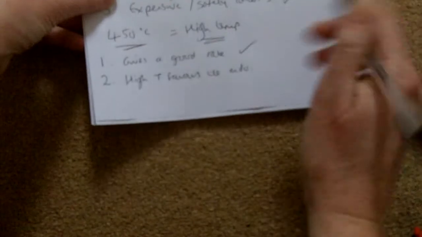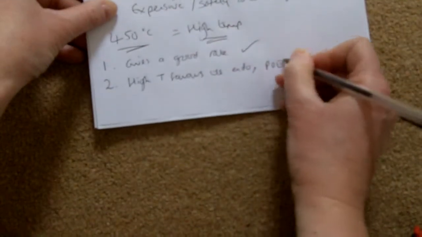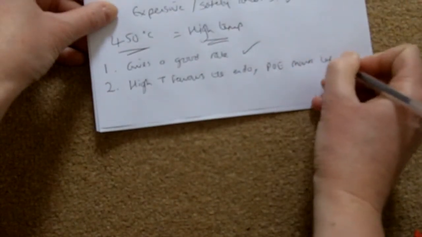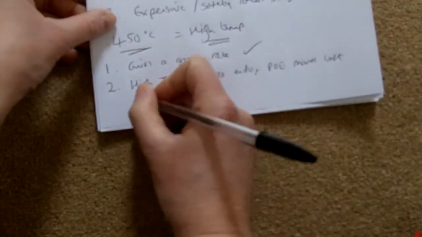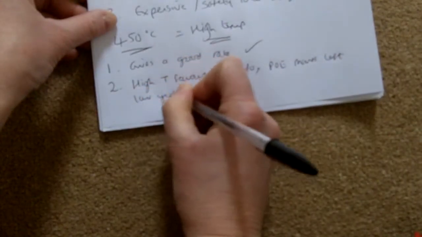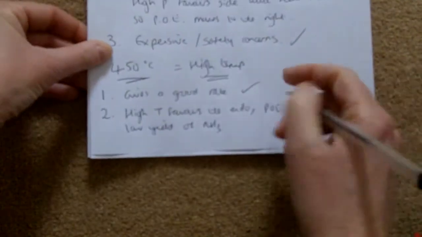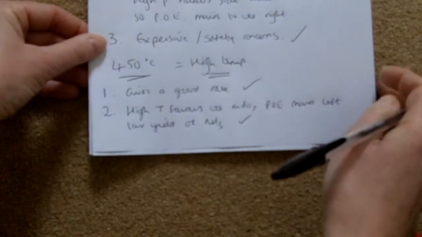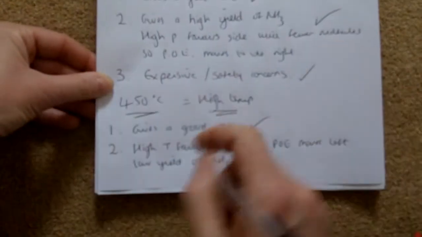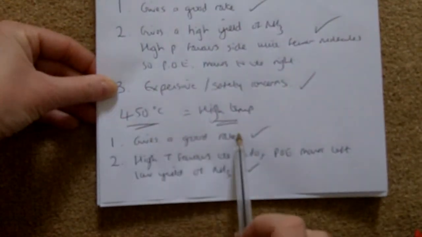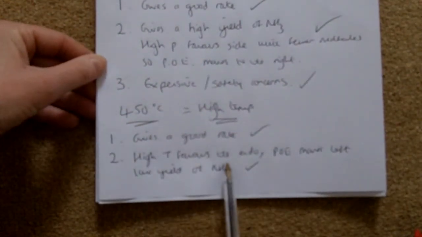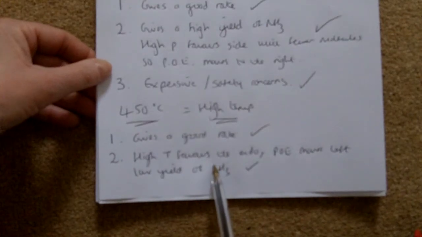Position of equilibrium will move to the left, which is rubbish, because that means a low yield of ammonia, which is a disadvantage. That's not good, but that's a mark, okay? So high temperature advantage gives a good rate. Disadvantage, you get a low yield.